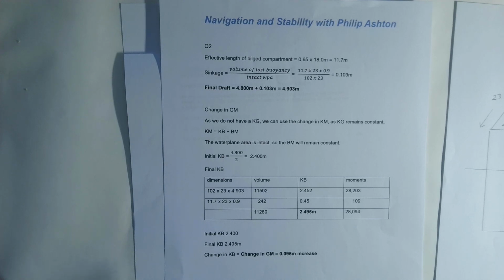So my calculations, I get a change in GM of 0.095, and it's actually an increase in GM as well.